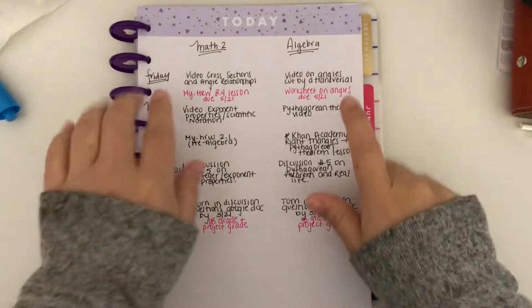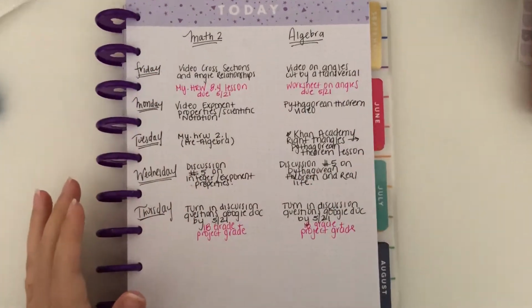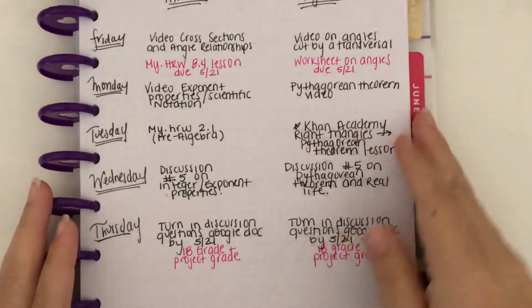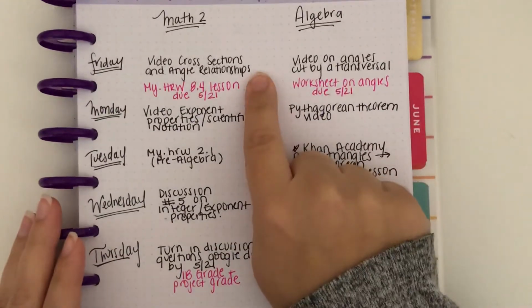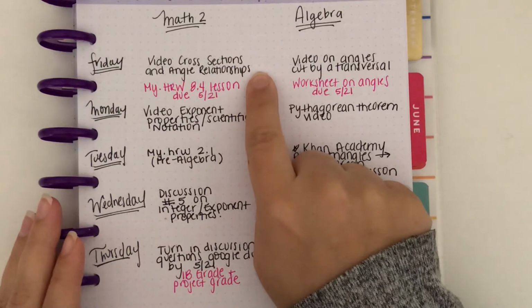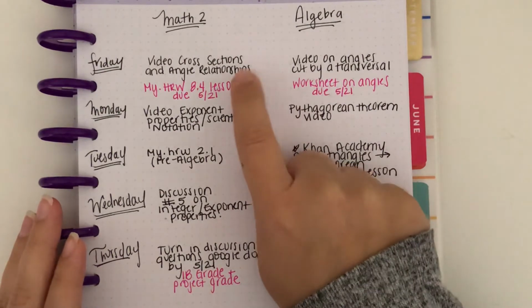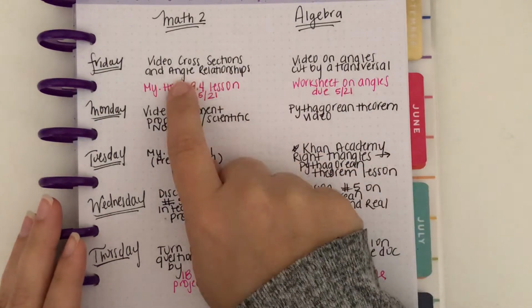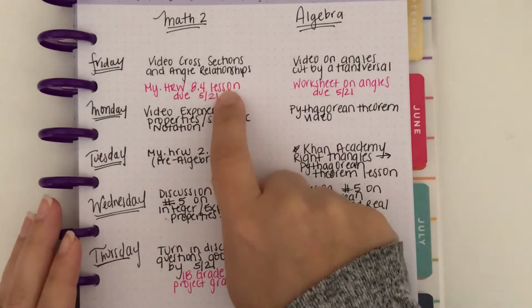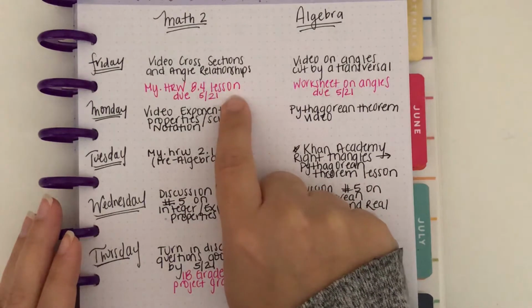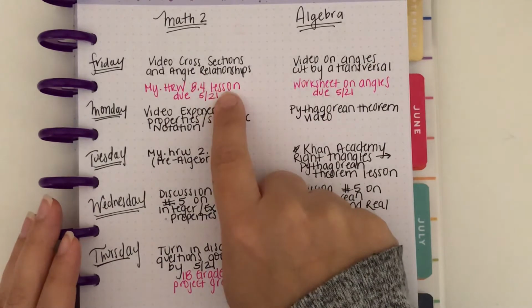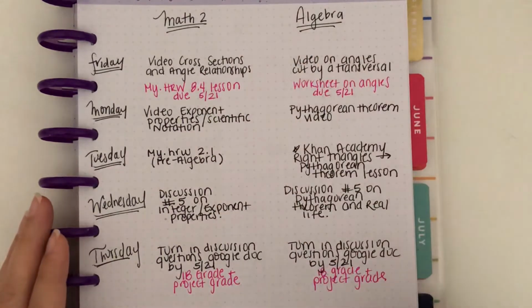All right. So, let's go ahead and take a look at what we have going on for this week. Today we're working on cross sections and angle relationships, which we're mostly just going to focus on your angle relationships. And that's going to be the HRW that's due on 5/21. Okay, so May 21st. That's the HRW that's due, and it's all based off of angle relationships.